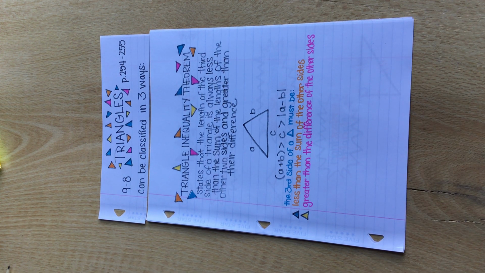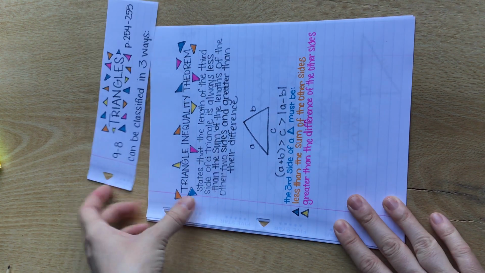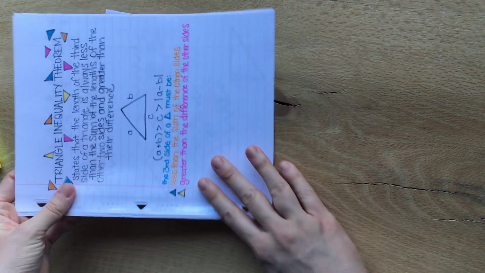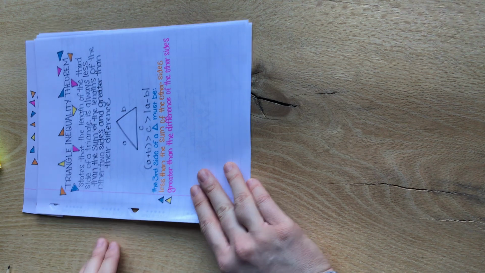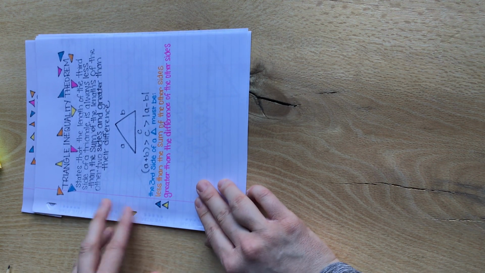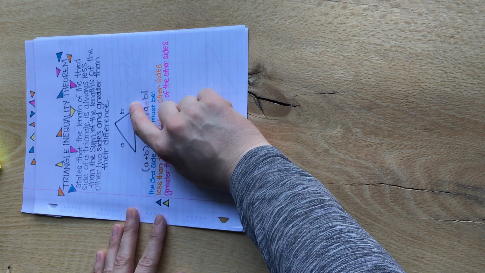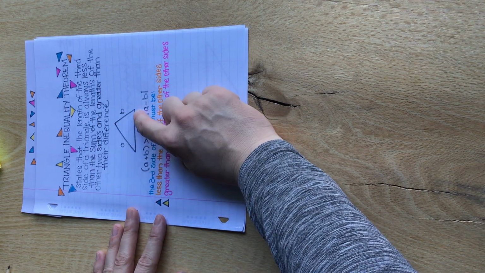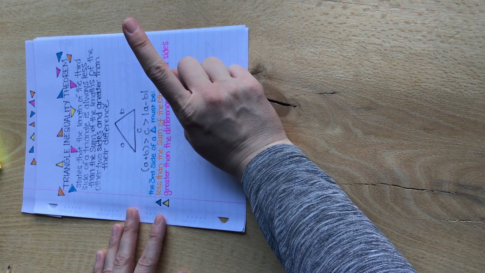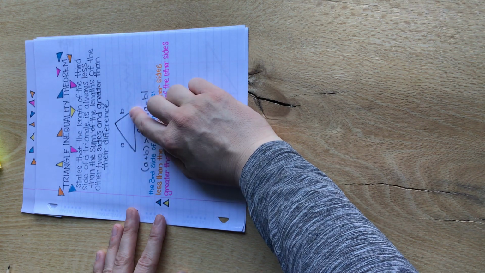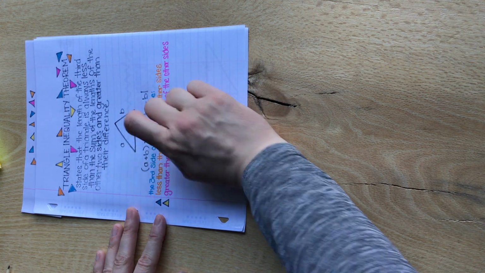Okay, so here's what I have for you. I've got it broken down. I'm going to slide this up for a second. Okay, can we still see the bottom? There we go. All right, what they're saying is, if this is our triangle, A plus B is going to be greater than C, but A minus B has got to be less than C.